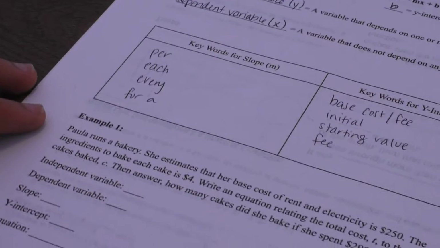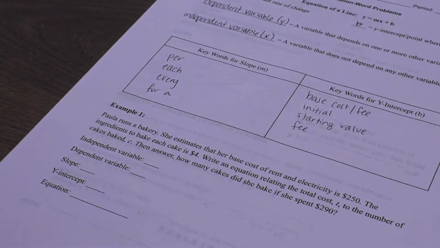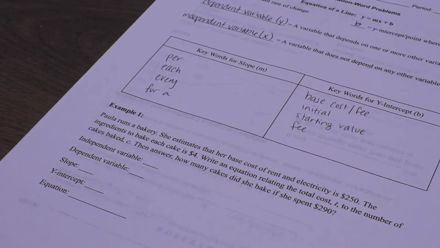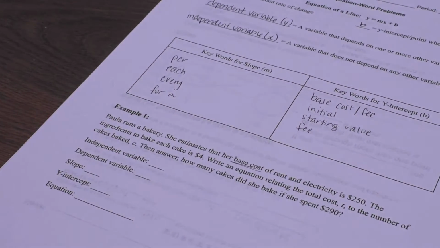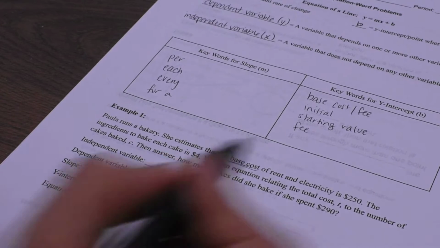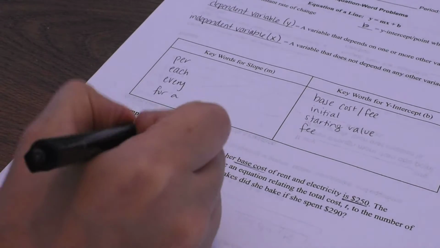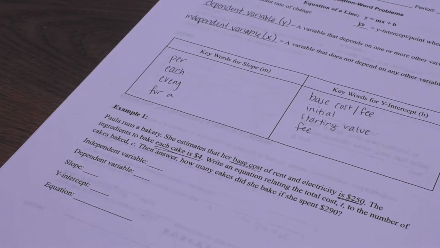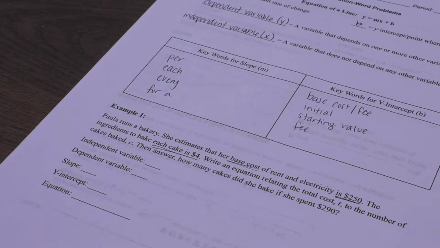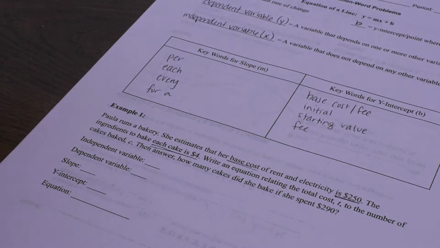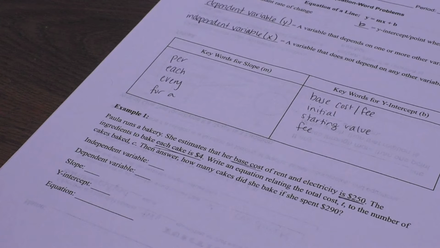All right, so for example, let's look at example 1. Paula runs a bakery. She estimates that her base cost, look at that, base cost of rent and electricity is $250. The ingredients to bake each cake, okay, each cake is $4. Write an equation relating the total cost T to the number of cakes baked C. So don't let these letters confuse you. All they're going to do is take the place of y and x. It's the same thing, but we have to decide which one's y, which one's x. Then answer, how many cakes did she bake if she spent $290?